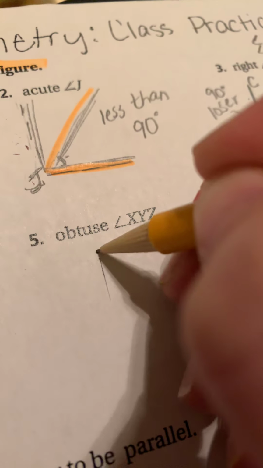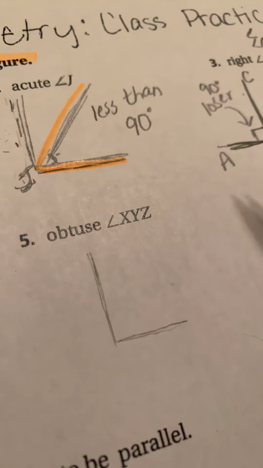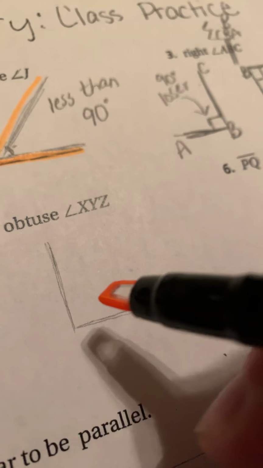I would lightly draw a loser. If you start with right angles, everything's easier. Highlight the base.